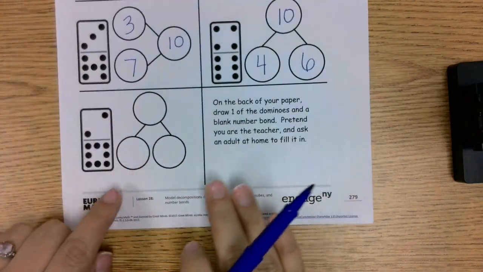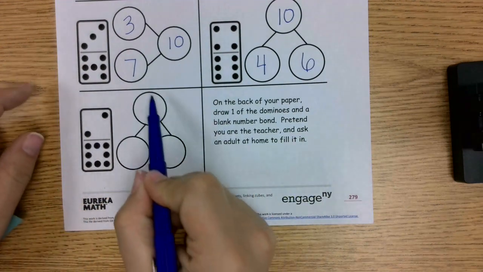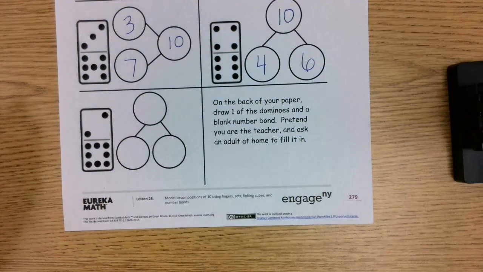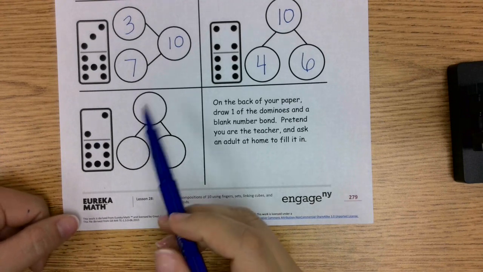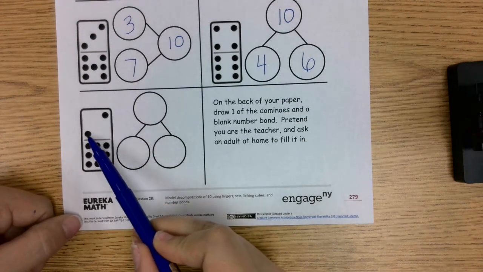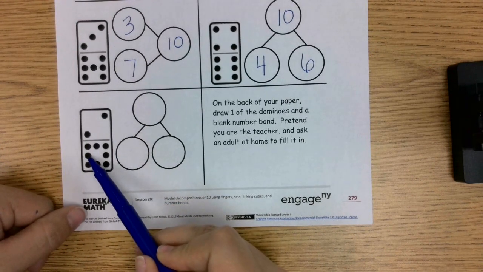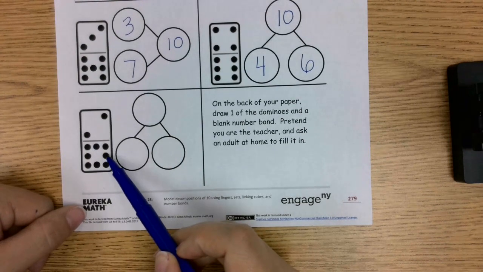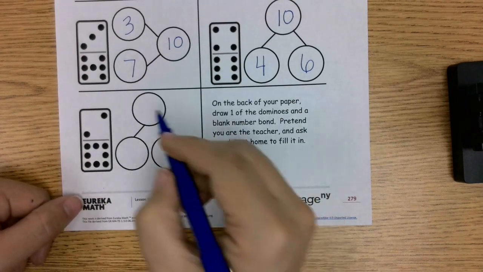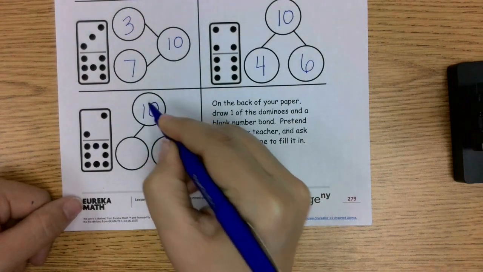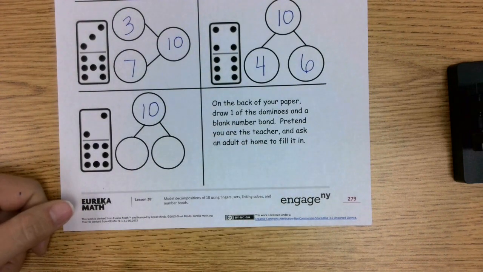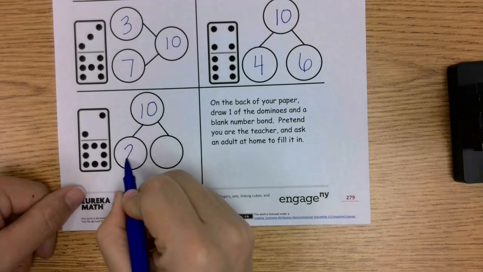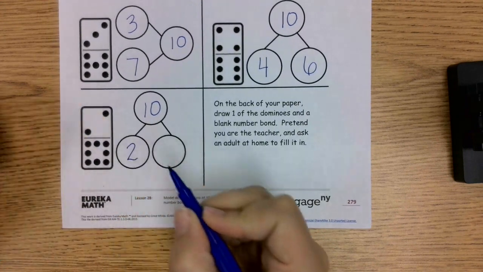Okay, we have one more to do. How many do I have as a whole? Let's see if we can count together. 1, 2, 3, 4, 5, 6, 7, 8, 9, 10. So our whole is 10 again. What's my first part? You're correct, it's 2. 1, 2.